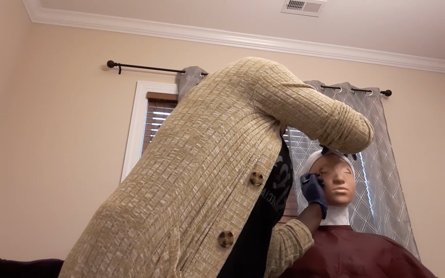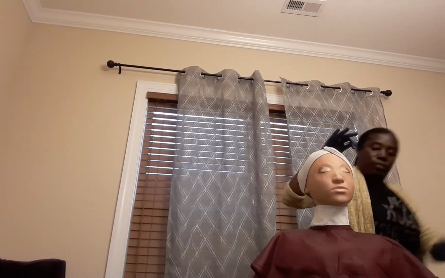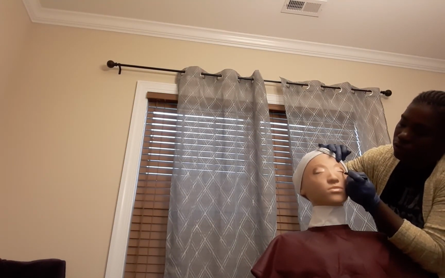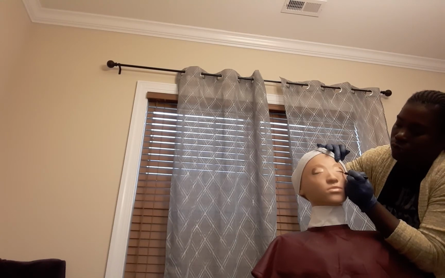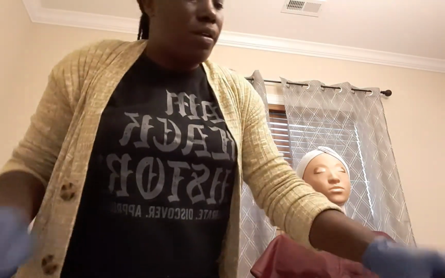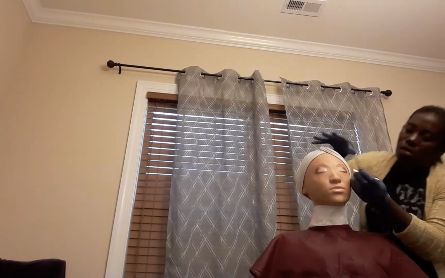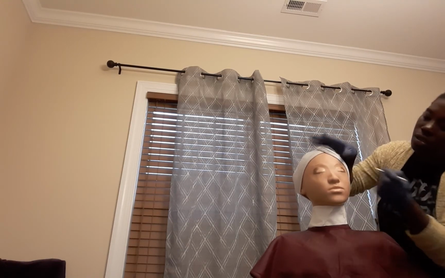Why wouldn't you put it on the waterline? You wouldn't put it on the waterline because you don't want to cause an infection with that client. And that is one way that you can do that. Sharpen it. All right, and then you're going to blend it again. Blend it out again. Blend it out again. Okay.